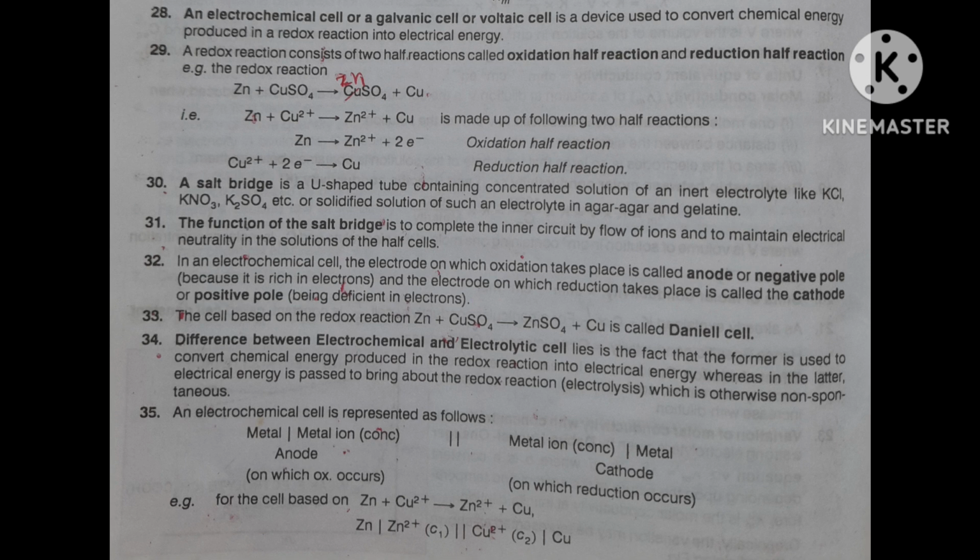When both are dipped in a solution, they should have different containers, meaning Zn in ZnSO4 separately, and copper in copper sulfate separately. And when both are joined by a conducting wire through an ammeter or voltmeter, correct?